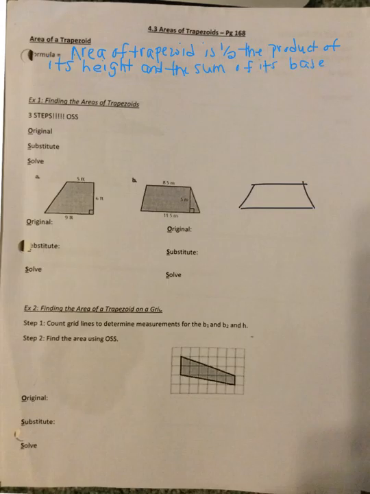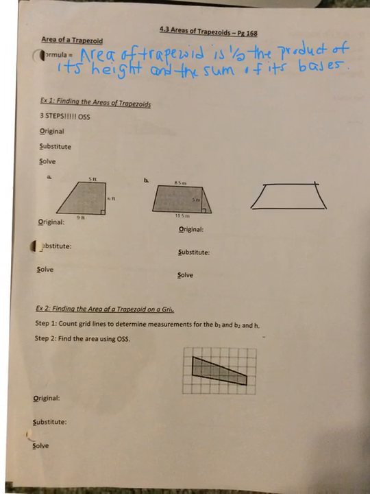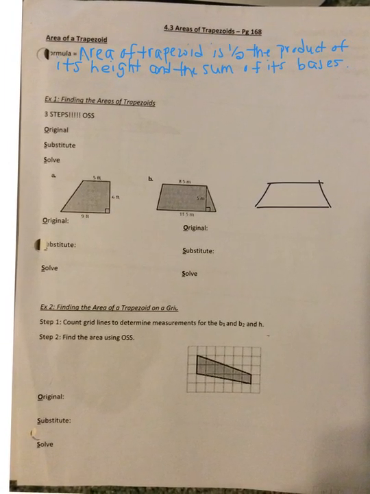Now there's a lot going on in that sentence. What are we talking about? We're going to write it mathematically. And mathematically, we're going to write this as A equals 1/2 height times the sum of its two bases, base 1 plus base 2.